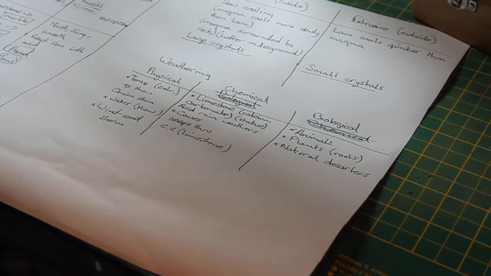So now we're going to go on to the formation of sedimentary rocks. There are 6 stages to this, and it starts off with weathering. So this is the cycle of sedimentary rocks.